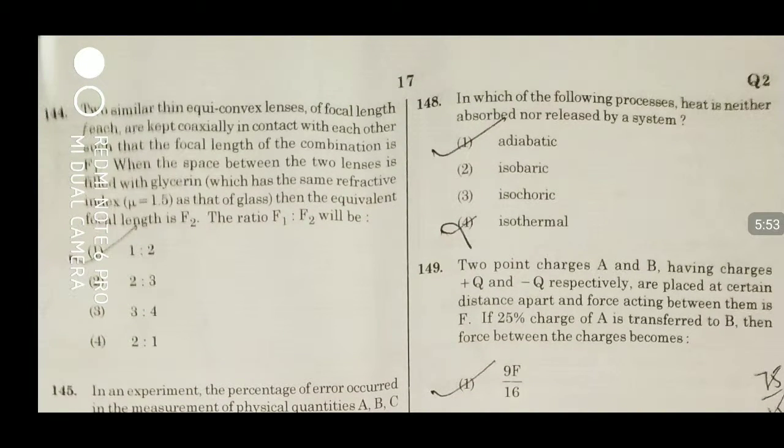148 number question. In which of the following process heat is neither absorbed nor released by a system? Then the system is known as adiabatic process. 148, option number first will be right.